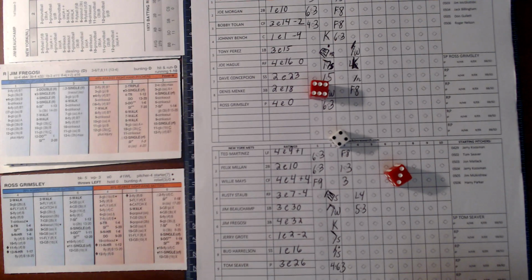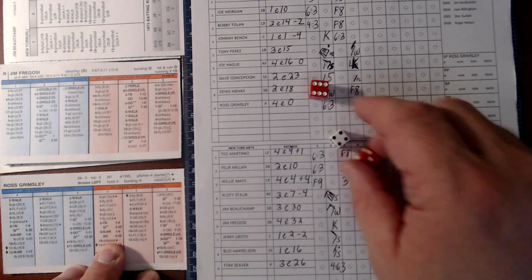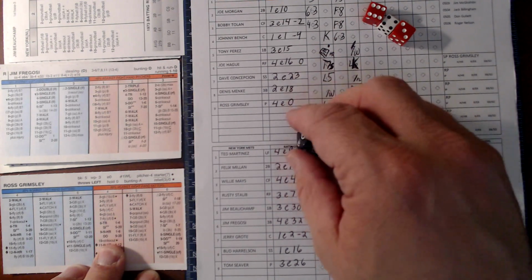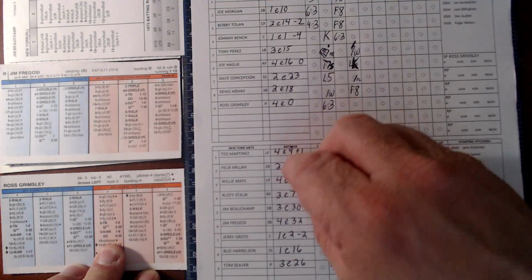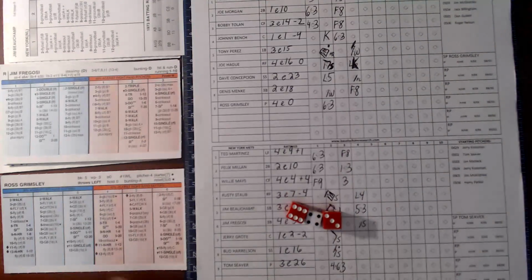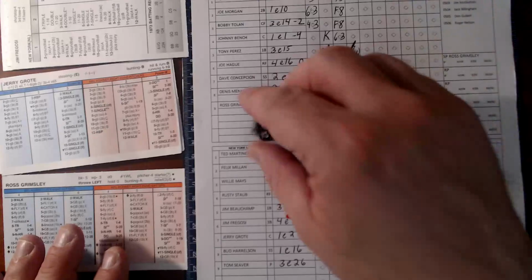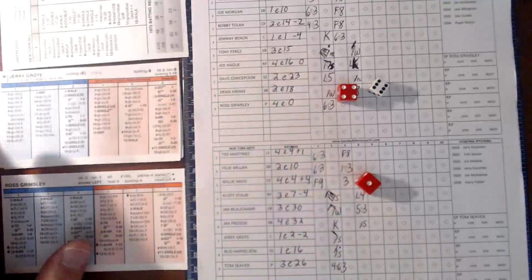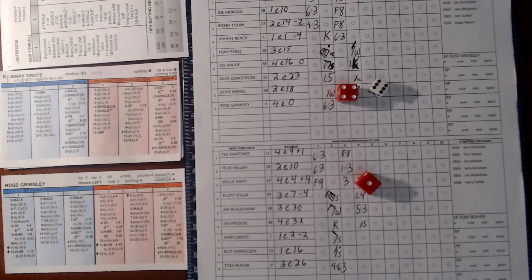4-9 versus a righty. Ooh, homer 1-8, double 9-20. 3. That's a single because Fregosi is weak. Jerry Grote is the batter. 10. (6-5) versus a righty. Fly out to right field.